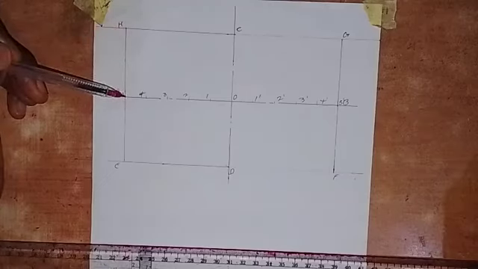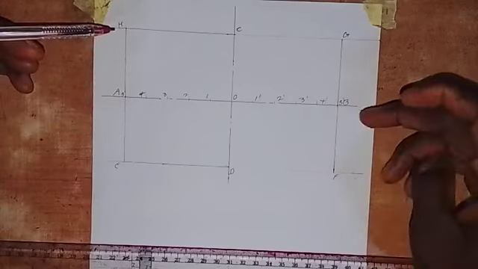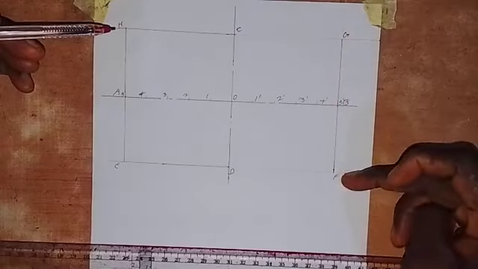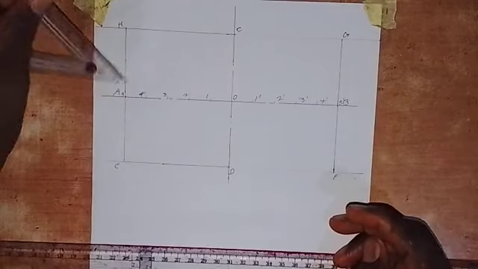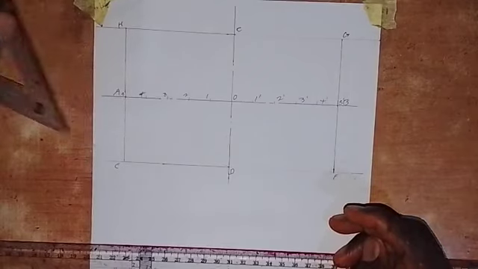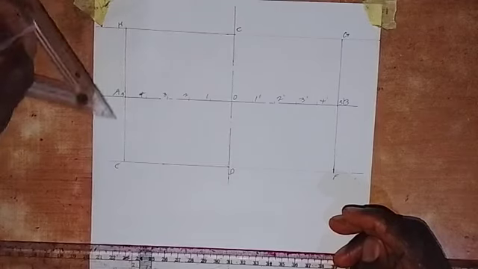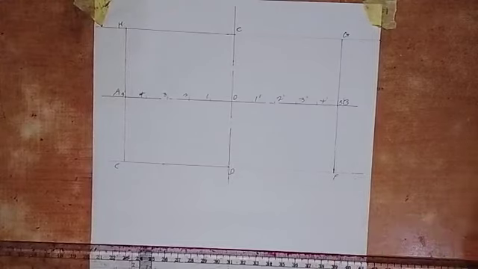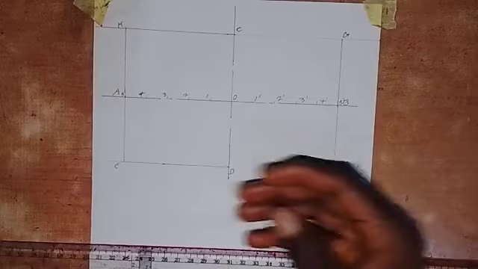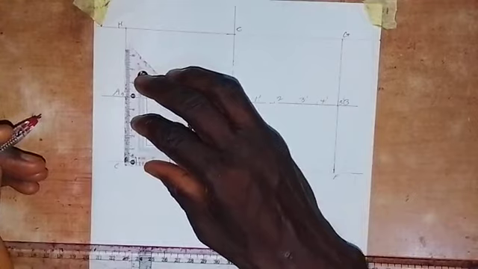All right, so the next thing that we are going to do is divide AH and AE into 5 equal parts. We also do the same thing for BG and BF into 5 equal parts. So let's do that. Don't forget that AH and AE is 50 millimeters each. So 50 millimeters divided by 5 will give us 10. So we take 10 millimeters each from this point.